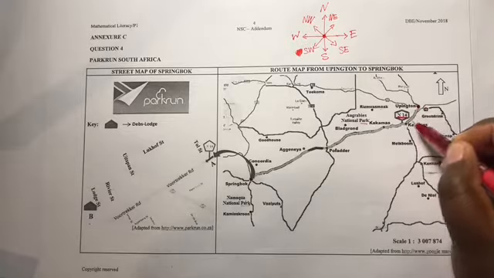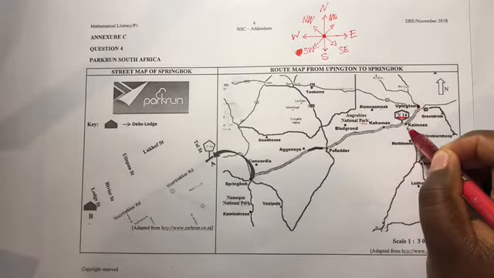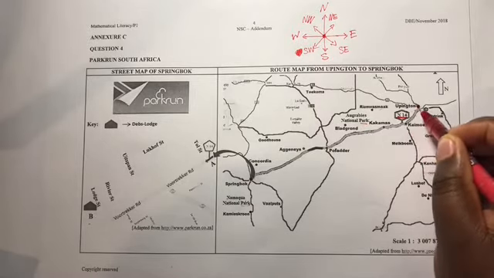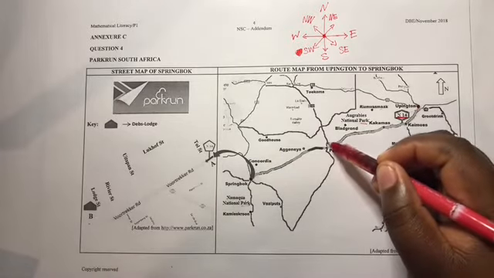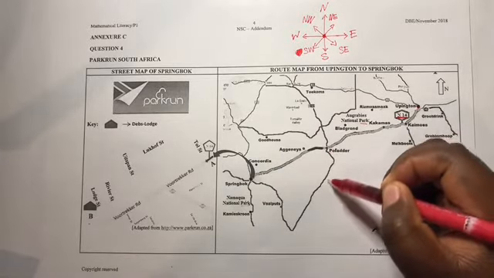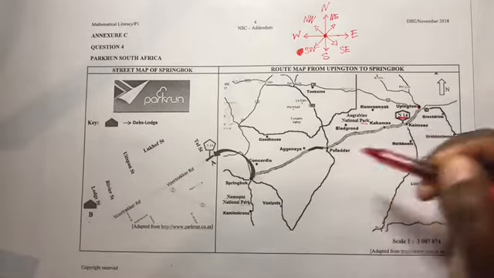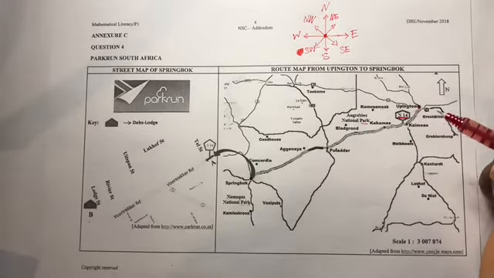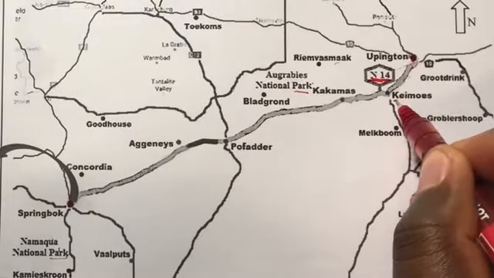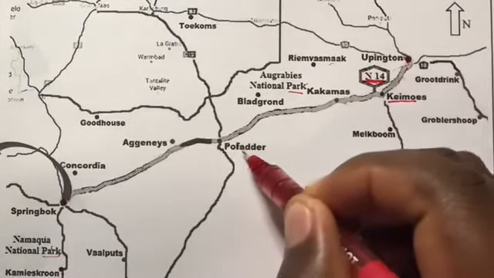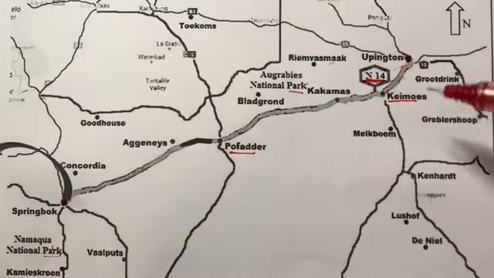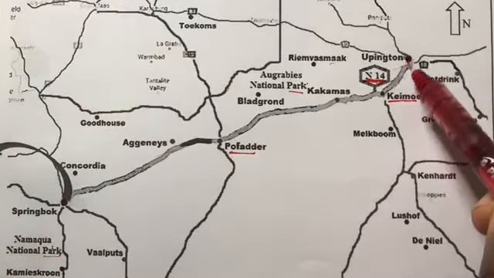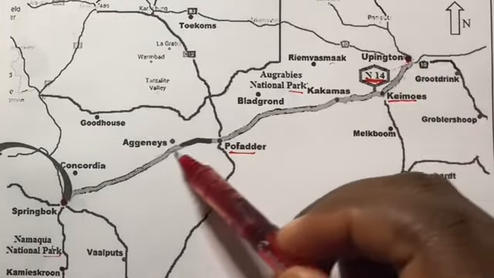So, for example, I can see there's this route which is crossing the N14, and another route over there which is also crossing the N14. So that means I'll be looking at Gamoep and Pofadder as my possible answers as towns along the N14.